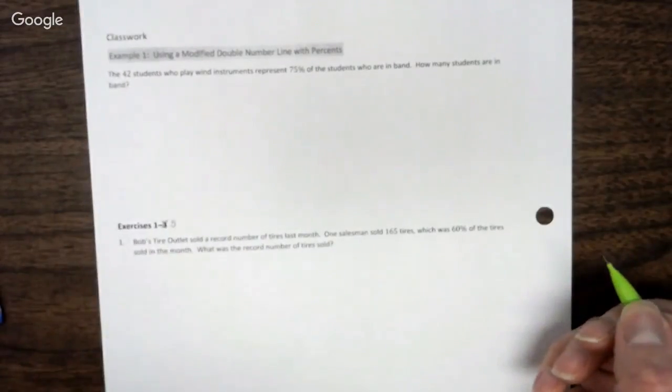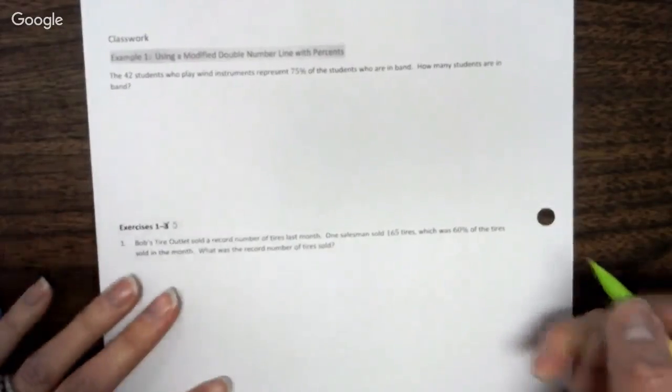So example 1 says the 42 students who play wind instruments represent 75% of the students who are in band. How many students are in the band? Okay, so let's go back through. That was our initial read. Let's go back through and read it again and identify part, whole, and percent.